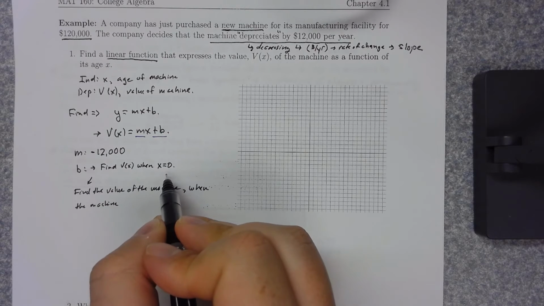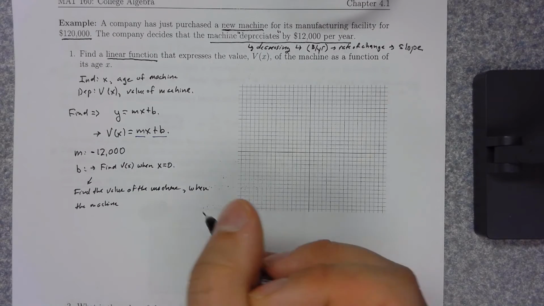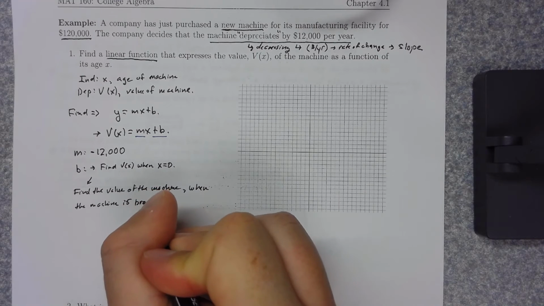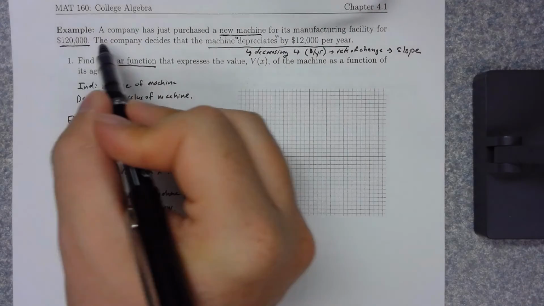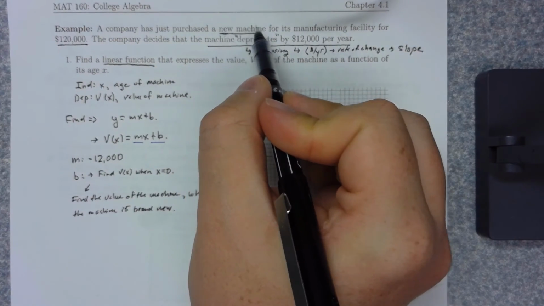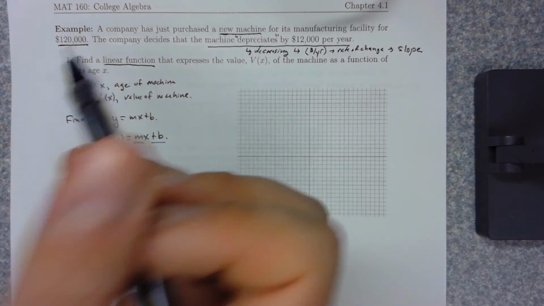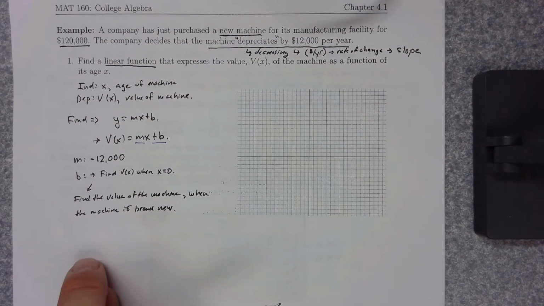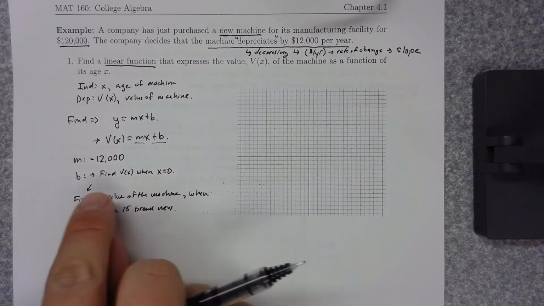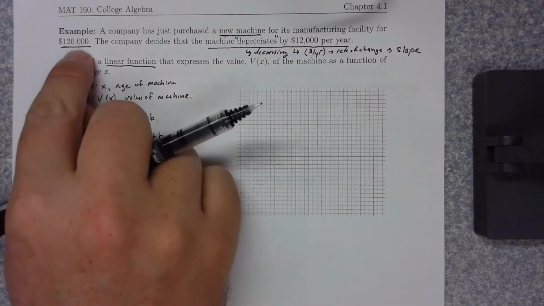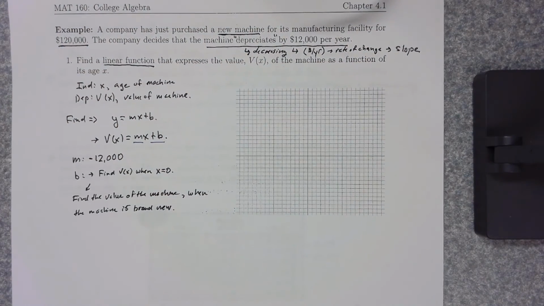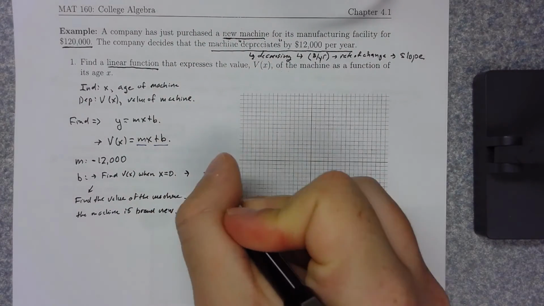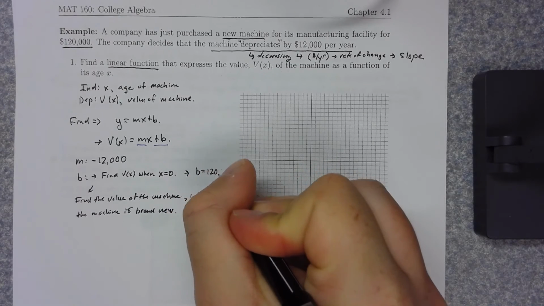In other words, when the machine is brand new. So does our problem give us anything like that? Yes, it does. It says right here, a company purchased a new machine for $120,000. So when x is equal to 0, my value function is equal to 120,000, which means this is my y-intercept. So that means b is equal to 120,000.